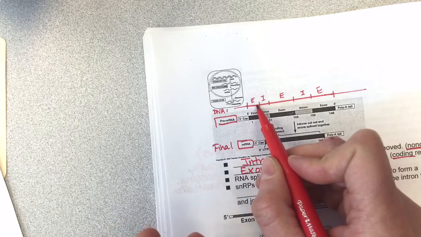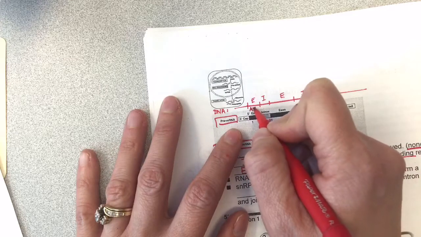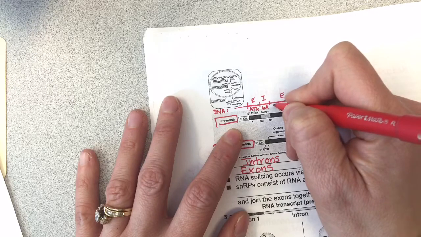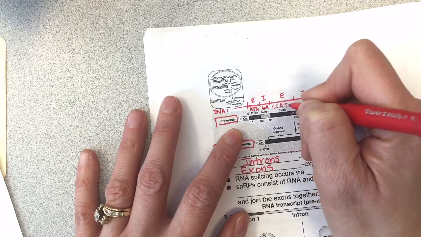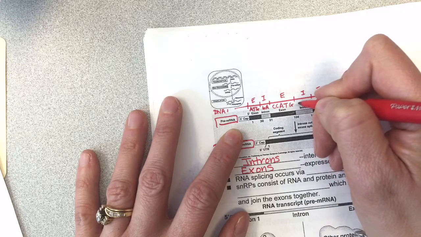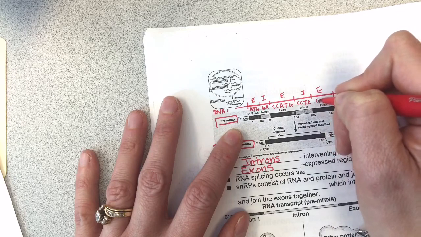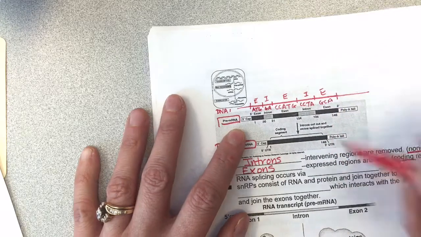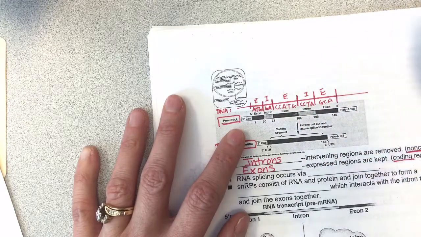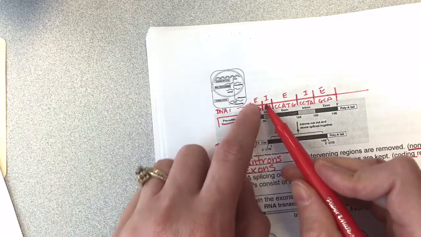At the end of this exon, we want to continue on with the next exon. So let's say this was A, T, G, G, A, then C, C, A, T, G, and let's say this is C, C, T, A, G, or G, C, A. All right, so let's say that that's it. So this is our introns and exons.